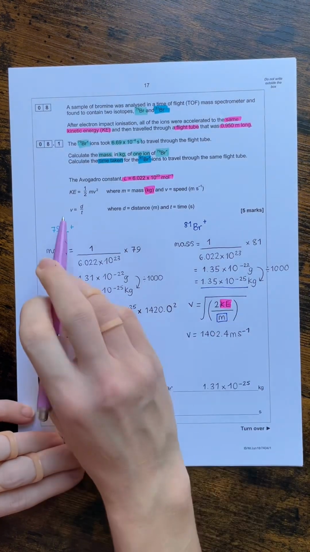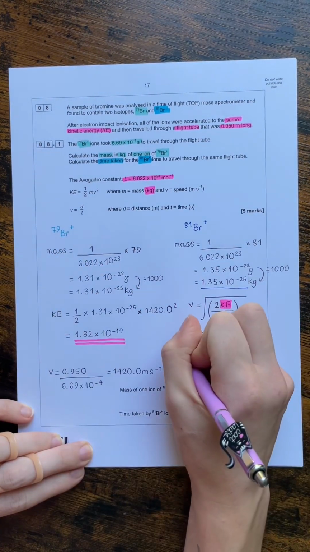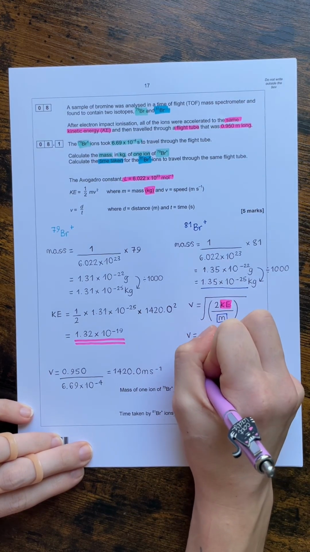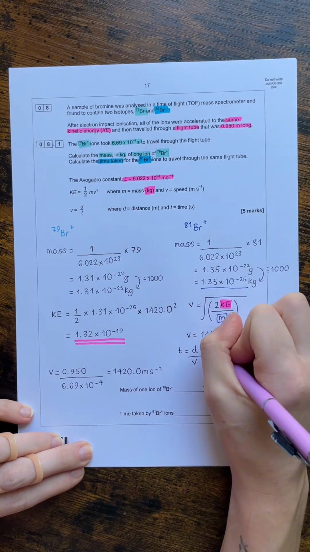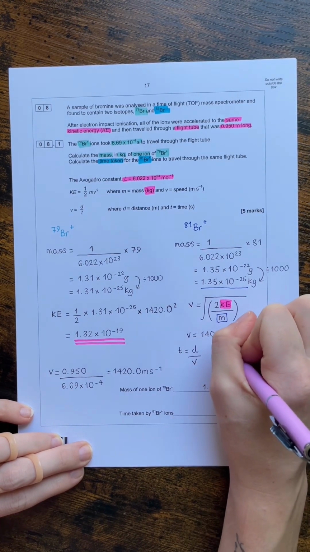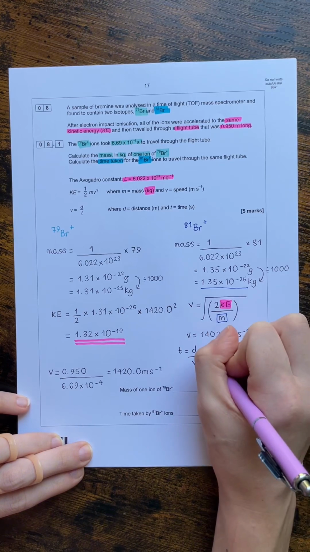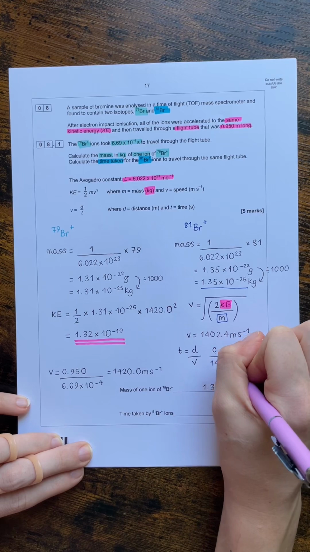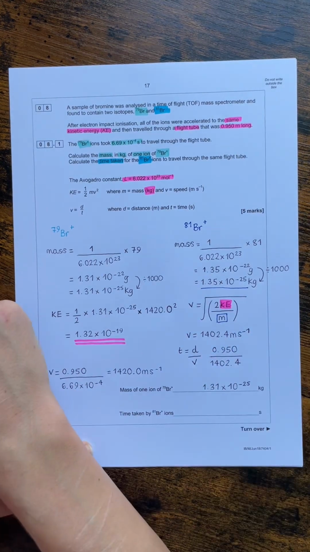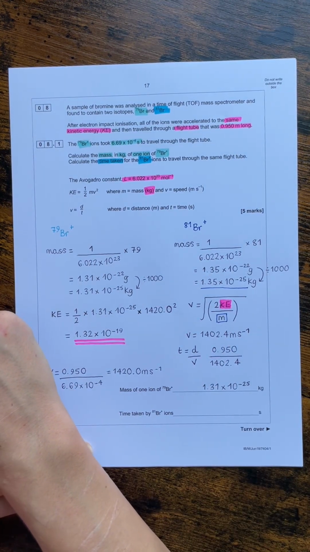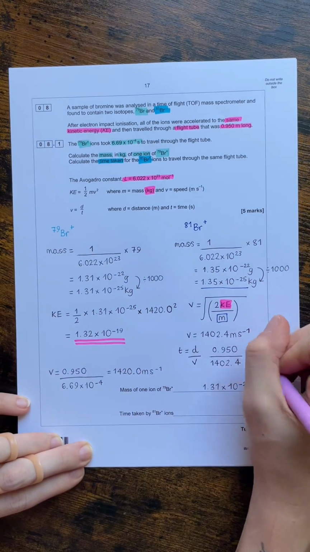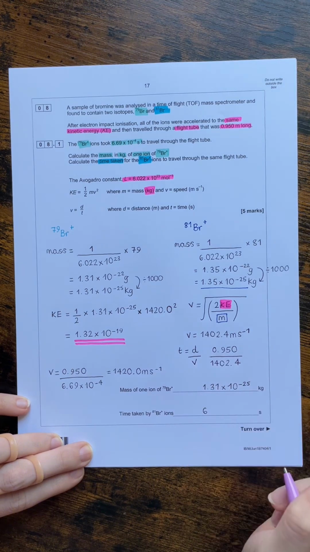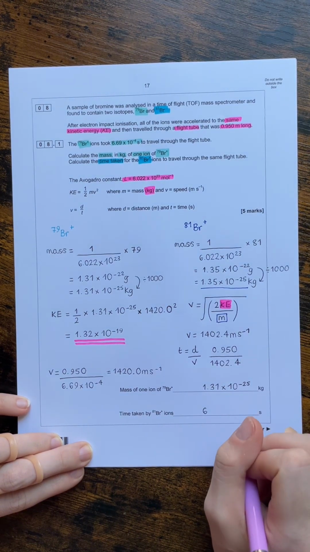So if velocity is distance over time, time is going to be equal to distance divided by velocity. So the distance is 0.950 meters again. The velocity, as we just worked out, 1,402.4, and that gives me a time of, I'm just going to write it straight on the answer line, 6.774 times 10 to the minus 4.